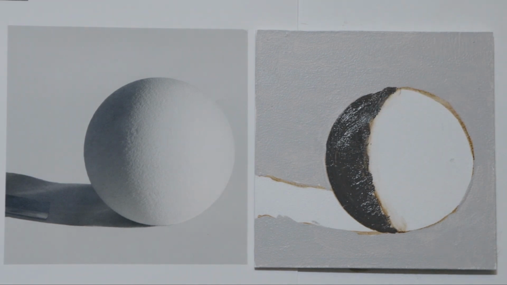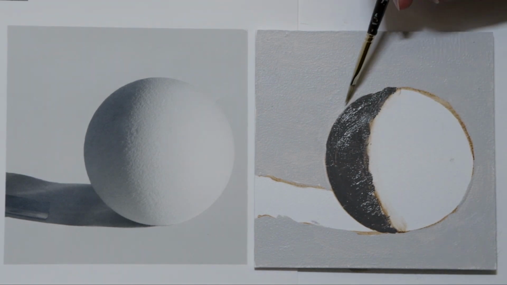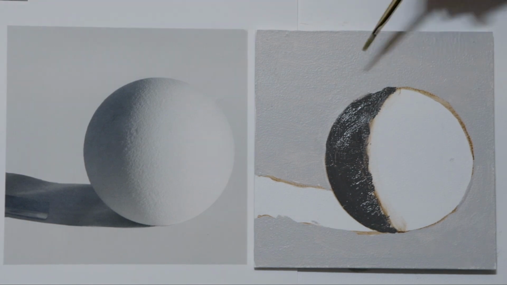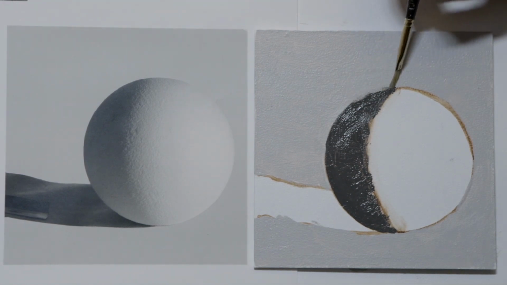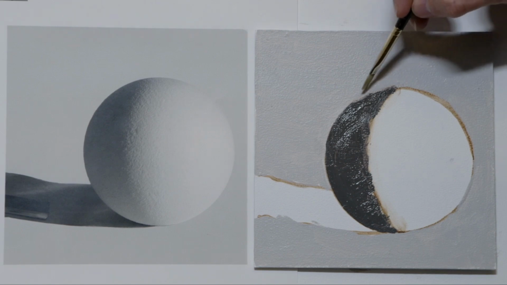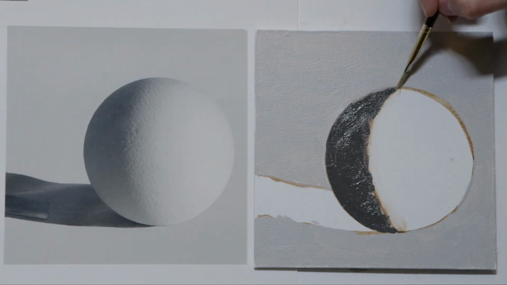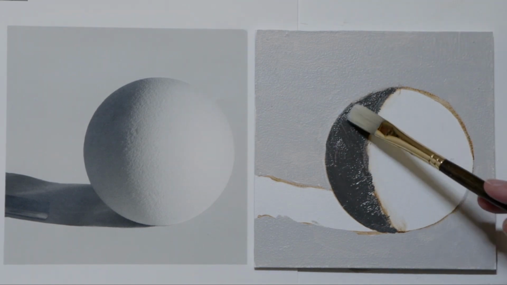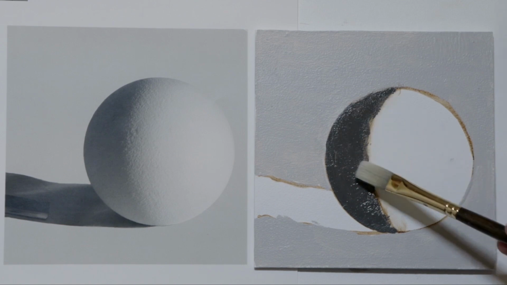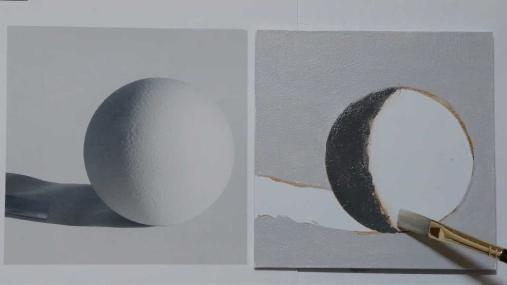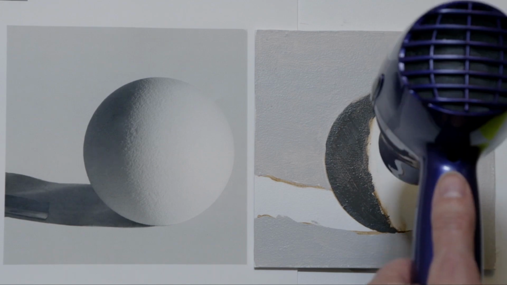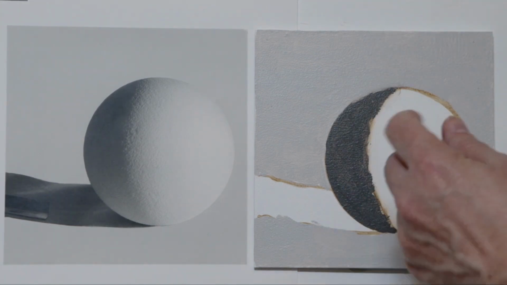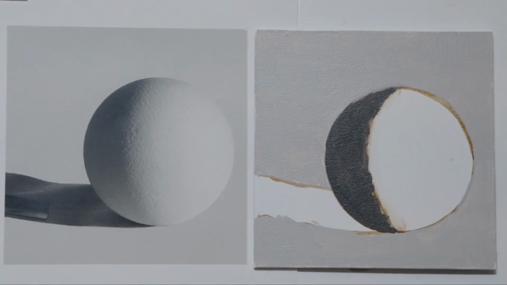And then I'm going to bring in my brush and just clean up that edge. Because I've dried the background, I can come and do that and keep that circular feeling to it. And I'm going to make sure that there's no ridges. I'm just softening those edges. Again, with the hairdryer. Now I'm going to work towards doing the 3 values.